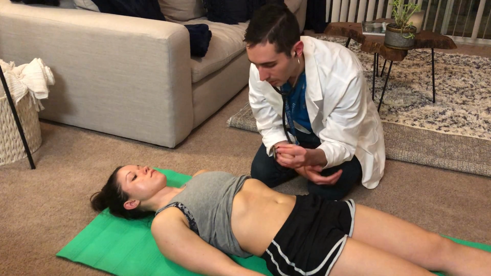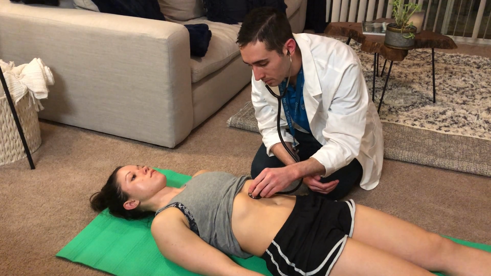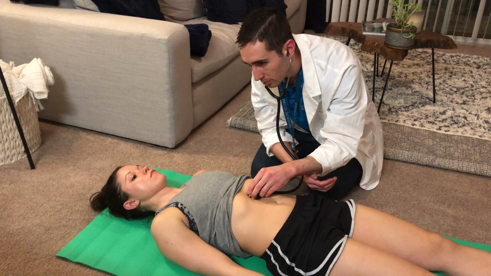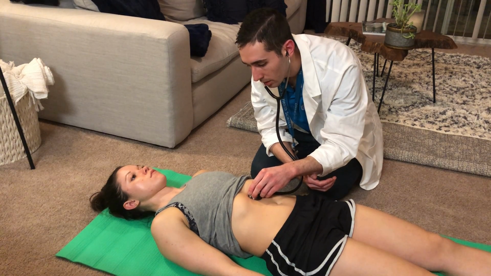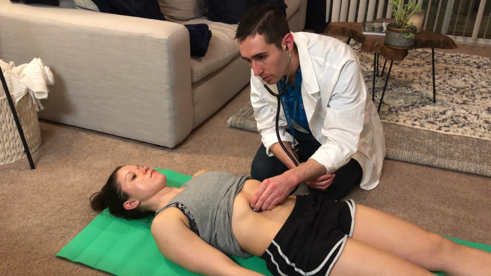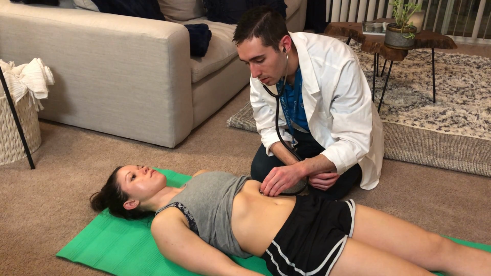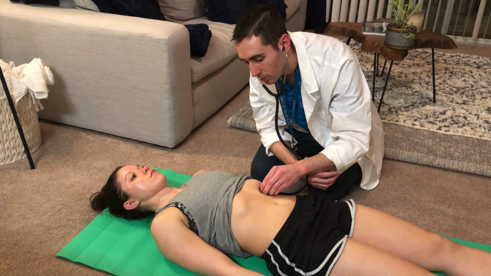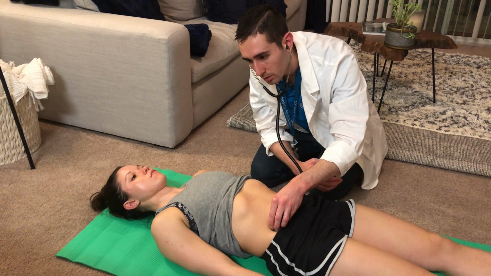After listening for bowel movements, I will now listen to the abdominal aorta. I'm listening for any bruits or swishing sounds. And that sounds okay. So next we'll move on to the renal arteries. Both of those sound okay. Lastly, we'll do the iliac arteries.